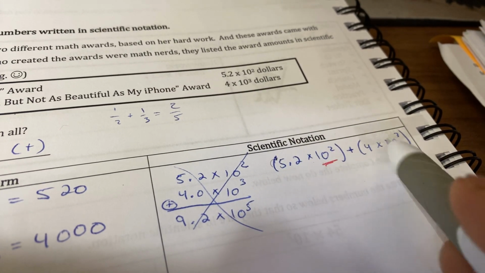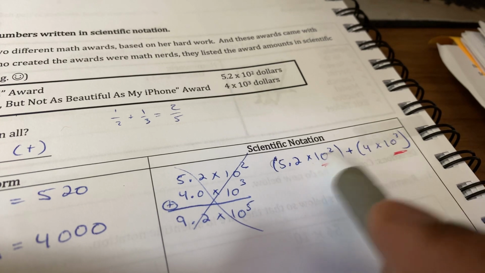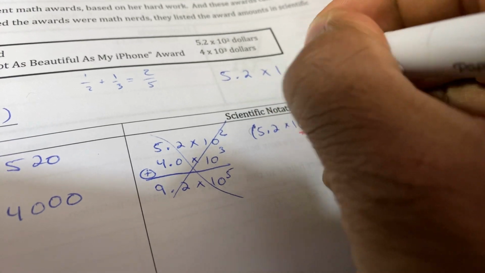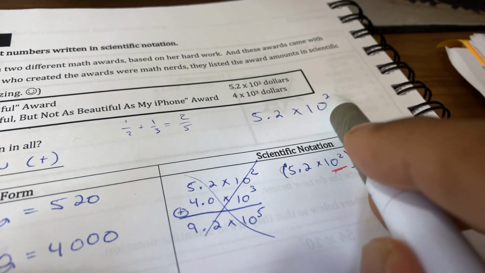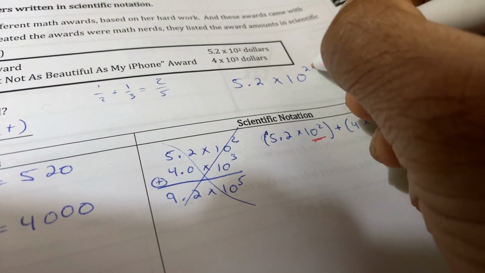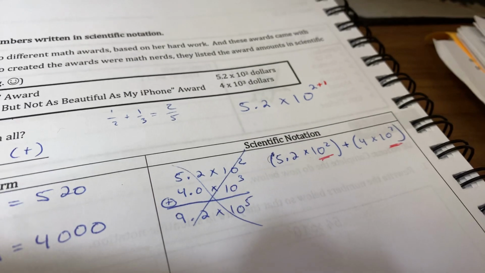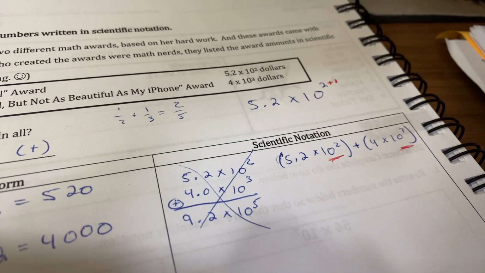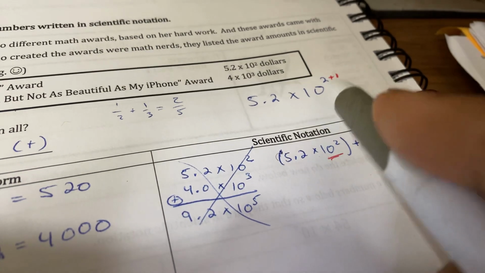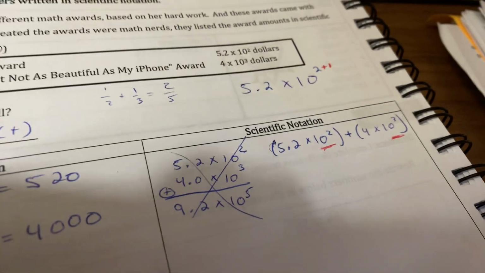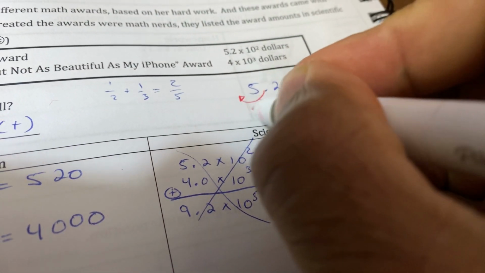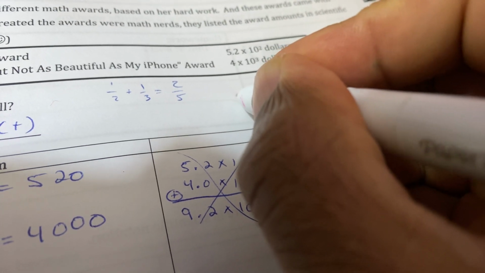I need to add these two quantities, but right now I need the same powers of 10. So 5.2 times 10 to the second power: I need to change this 2 to a what to get the same power? That's right, I need to change it to a 3. So that means I need to add 1 here. But I can't just make this on the stovetop or in the microwave, or pull it from my pocket. Where am I getting this extra power of 10? That's right, I'm taking it from my leading factor. I'm making my leading factor smaller.